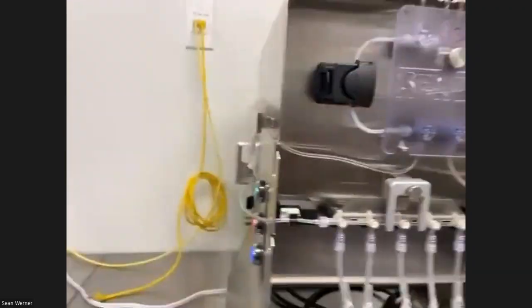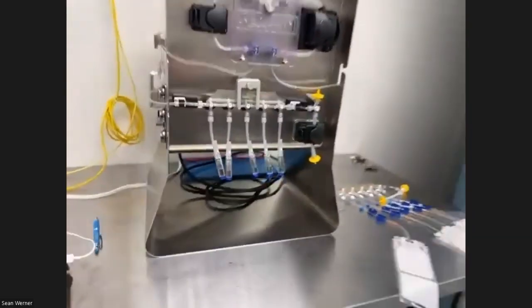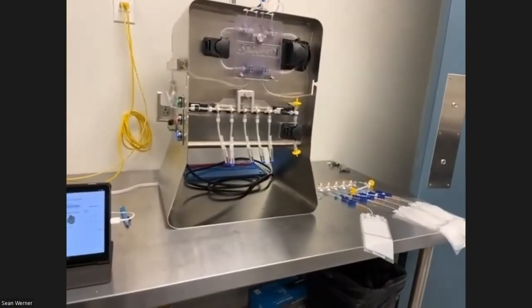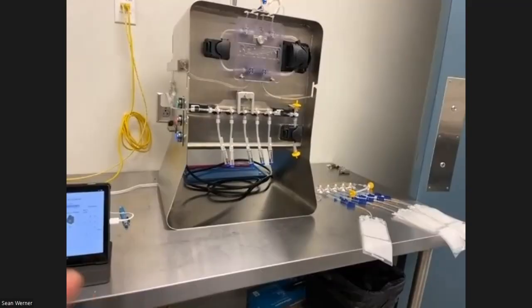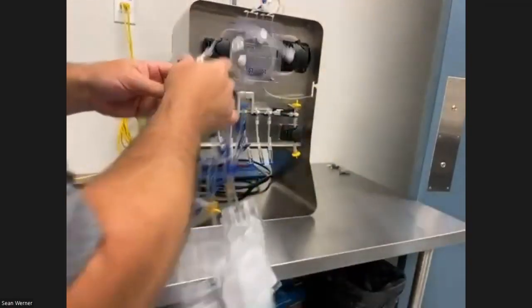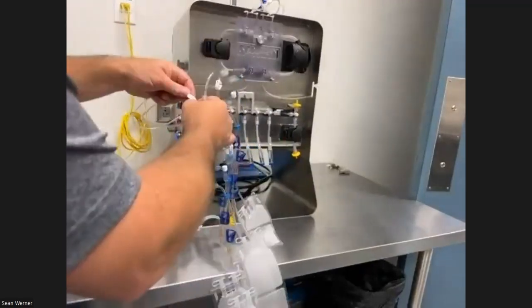Okay, so now the next step is to change that output set. So I'm going to set this down and do that. The lines are weldable, but I'm not going to weld today. I'm just going to use the luer connection that's on here.